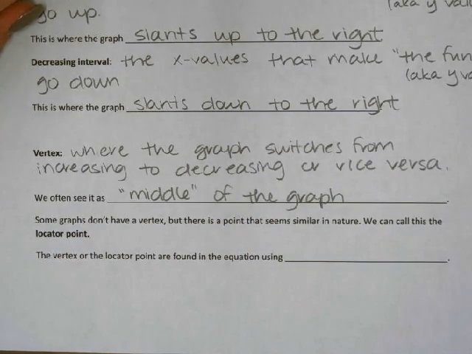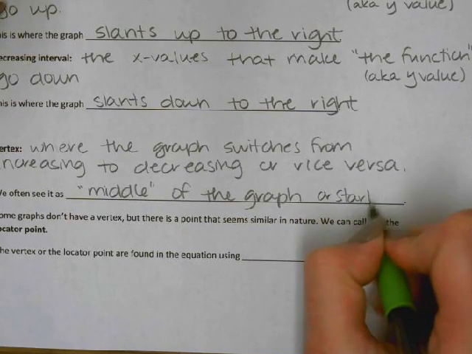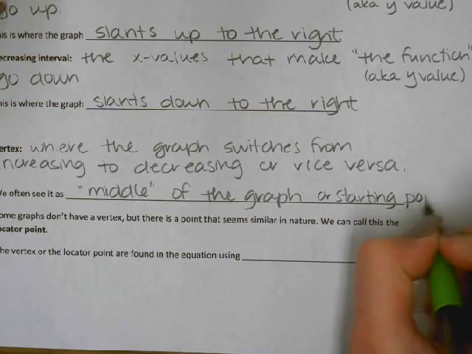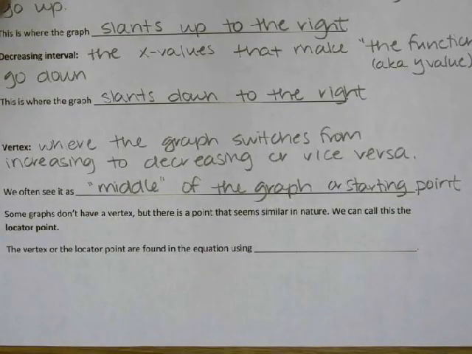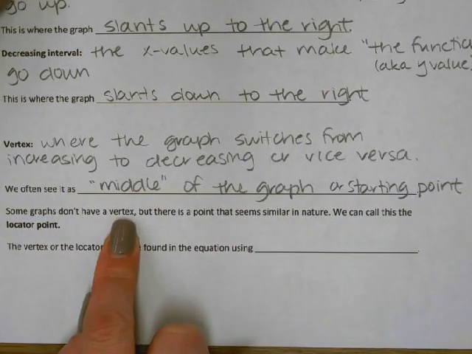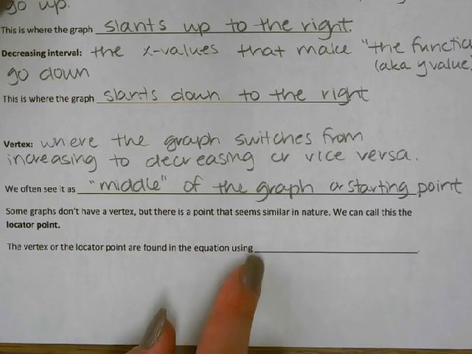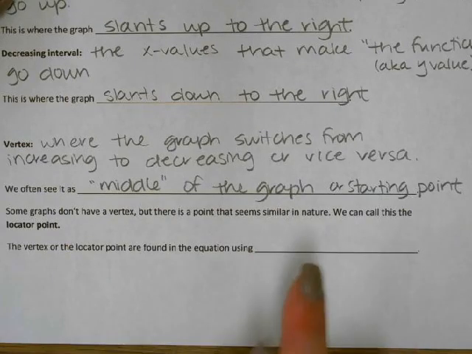Or some people see it as the starting point. Oftentimes when people draw an absolute value graph or when they draw a parabola, you'll see them drawing the vertex first. Some graphs don't have a vertex, they don't switch directions, but there is a point that seems similar in nature, and we're not going to go over that for this unit, but we'll see those soon. And we can call this the locator point, so that will come up more later.